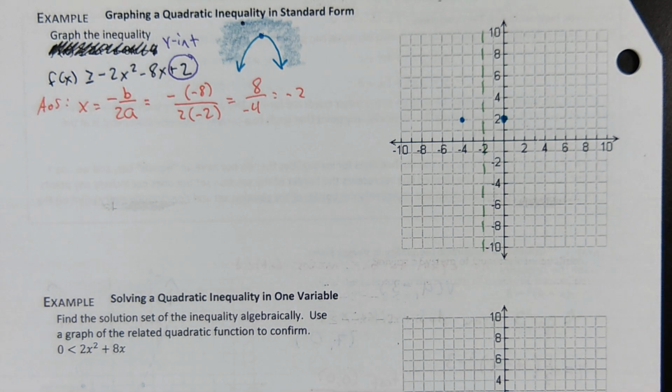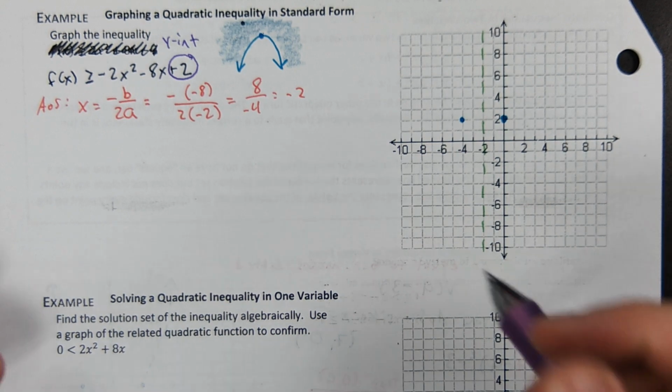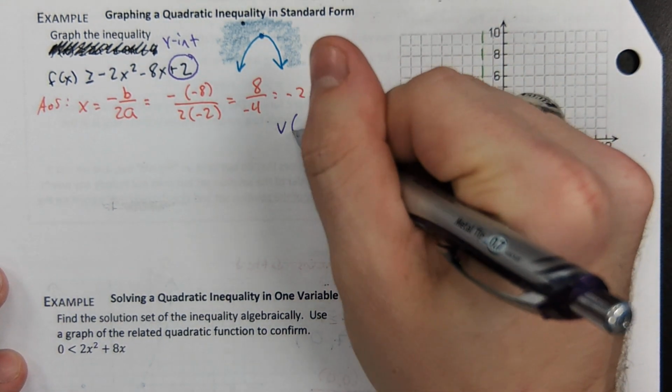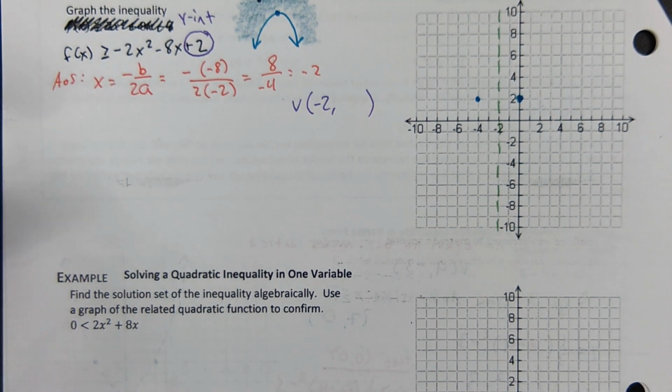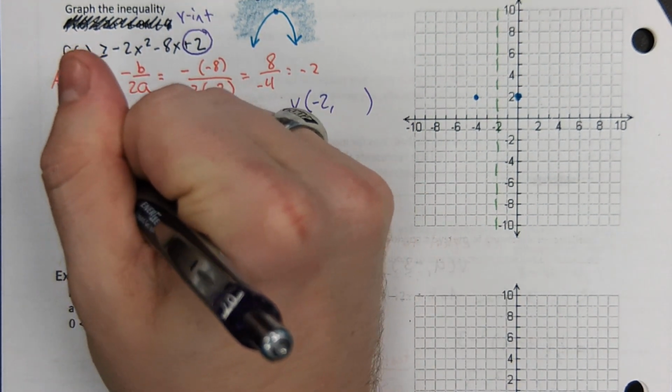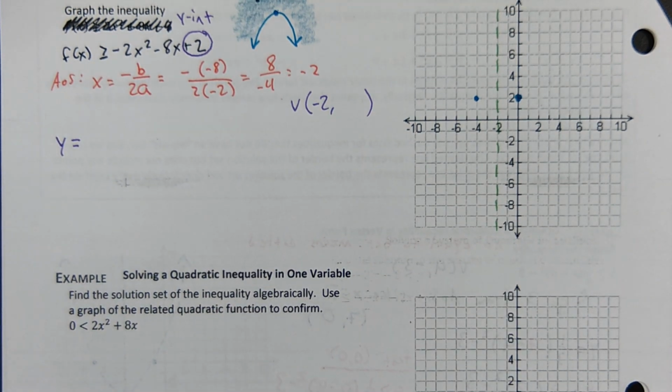I have 2 coordinates. All I need now is my vertex. But the axis of symmetry always goes through the vertex. So I actually have the x value of my vertex already. A little bit of math to find the y value of the vertex, and we're done. Y equals, remember I'm writing equals because I'm trying to actually see what the y value is.